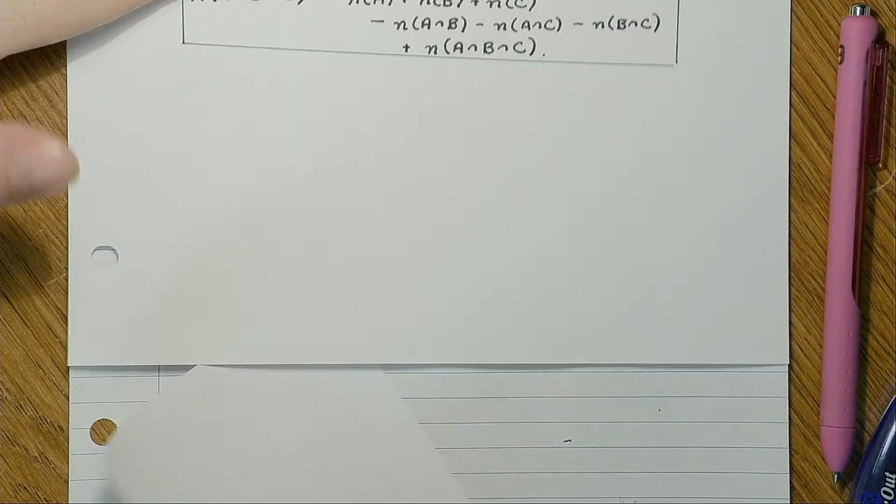Which leads us to an example. Let's do an example. Oh, and I'll leave up the formula. There we go. I'll put it up at the top there.